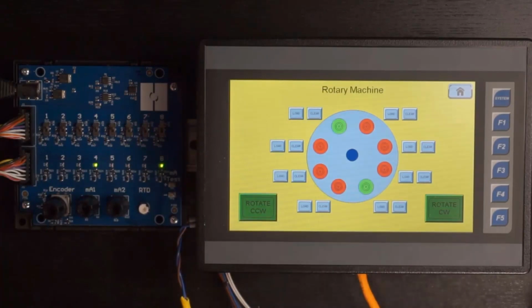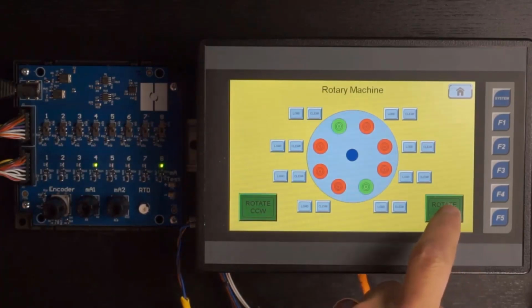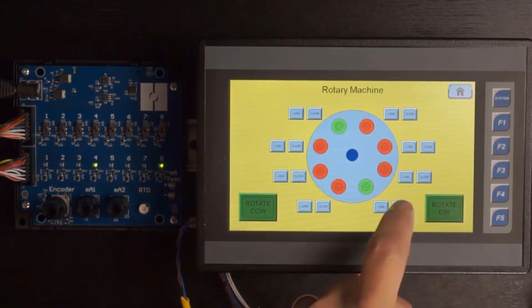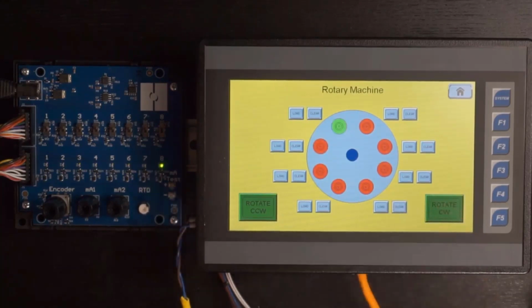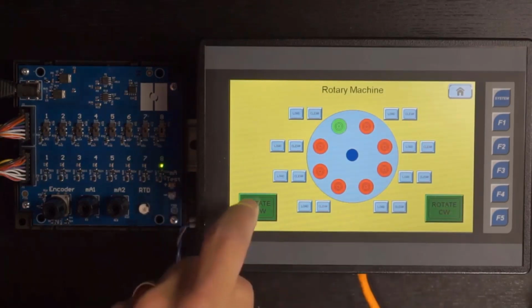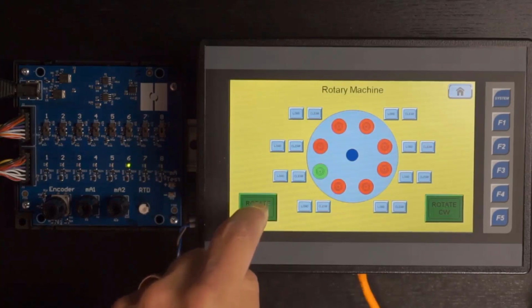Let's rotate the machine clockwise. And you can see that every time that we hit either the clockwise button or the counterclockwise button, the data will rotate. We can also clear the data with the clear data button. So that was a demonstration of the rotate instruction, and that concludes today's tutorial.